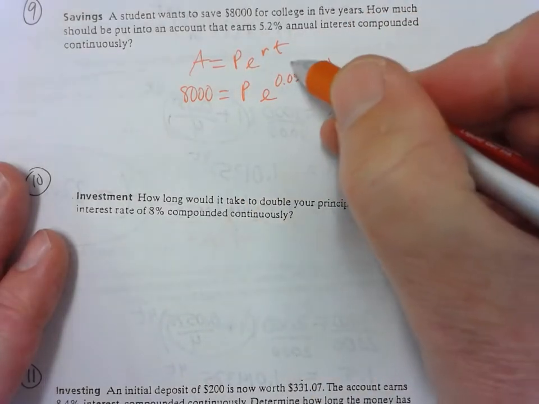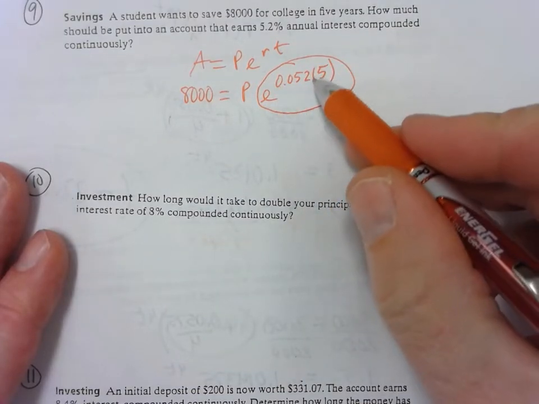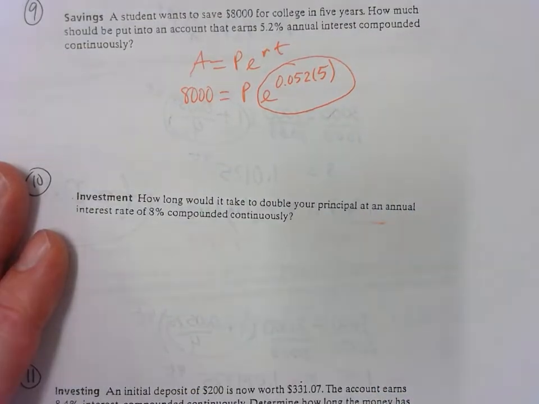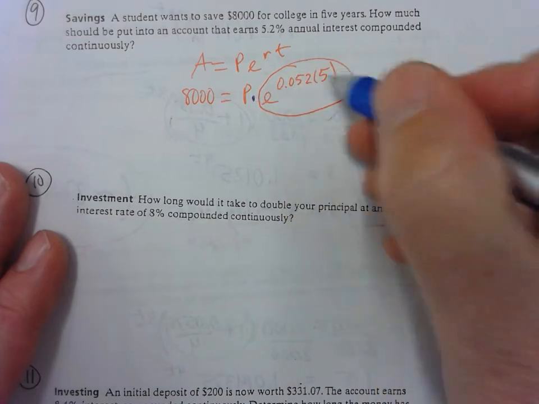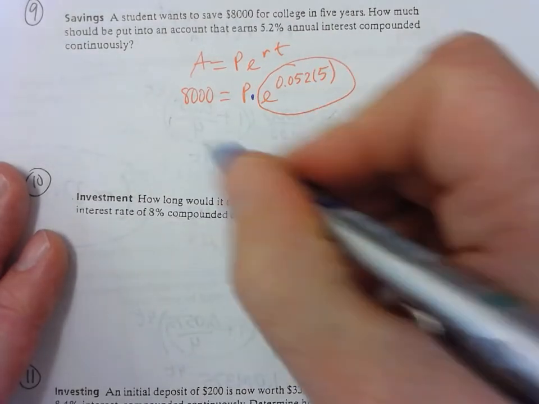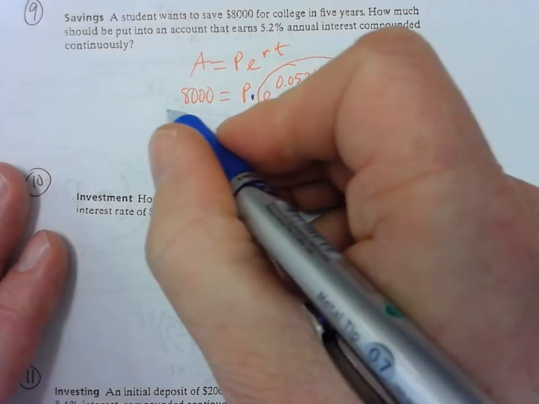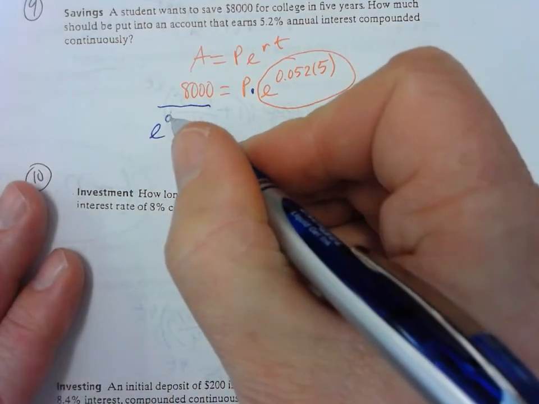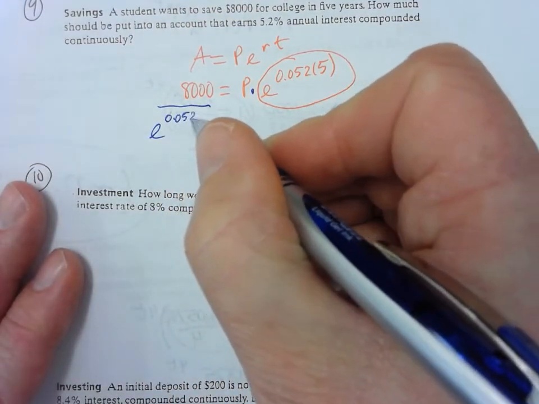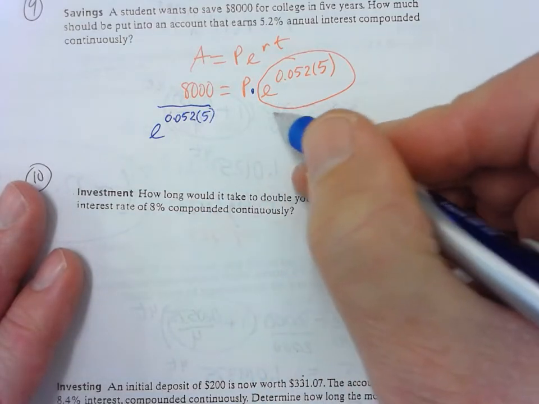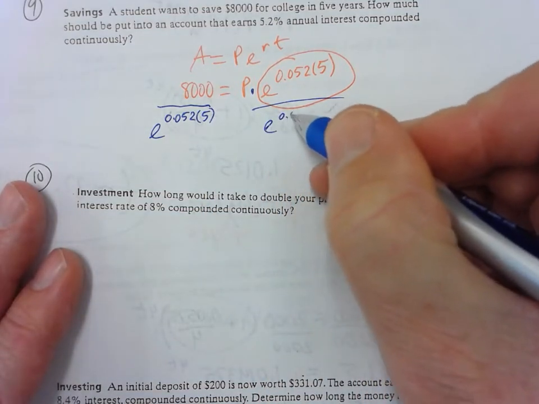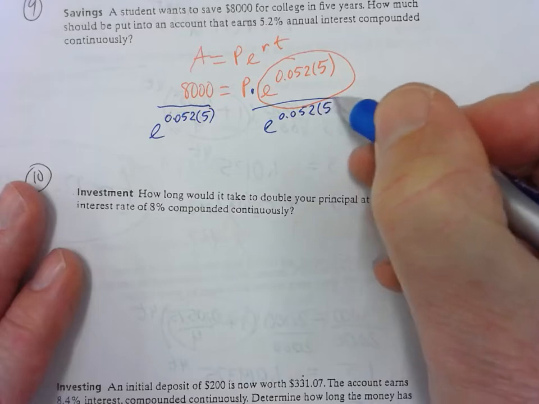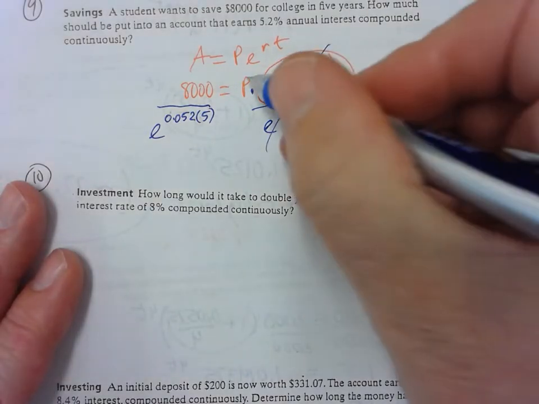All right, this is a number, and this number is multiplied times P. So we're going to do the opposite. We're going to divide this number over. So I just have to divide each side by e to the 0.052 times 5. All right, so those cancel out. P is now by itself.